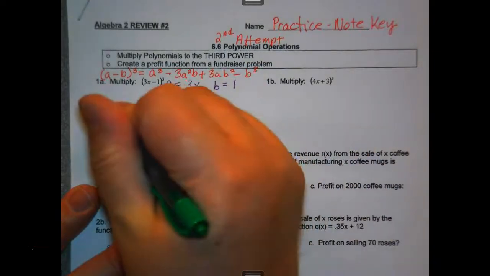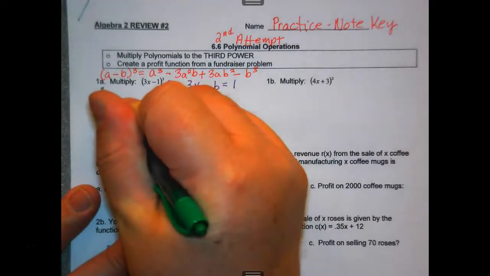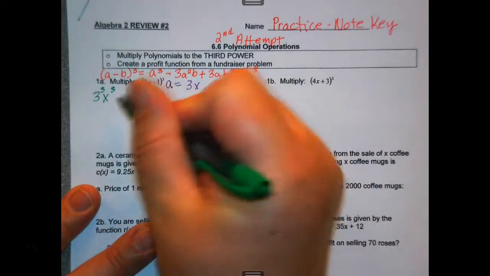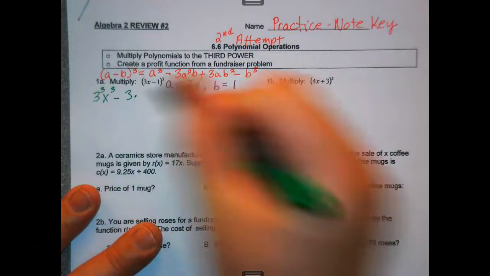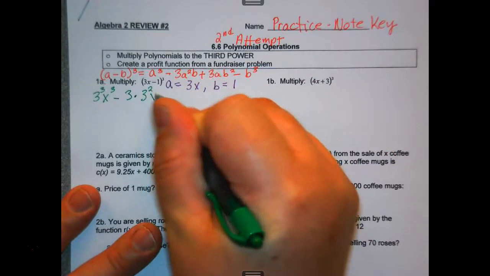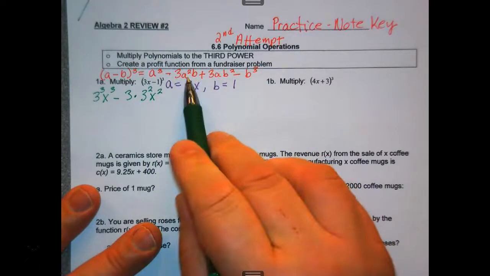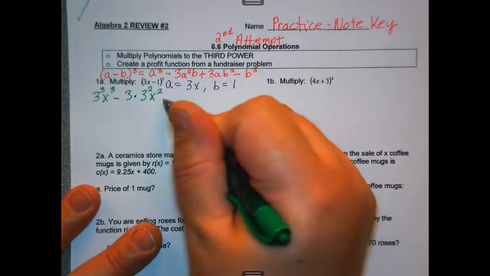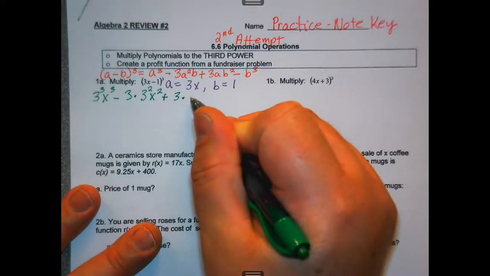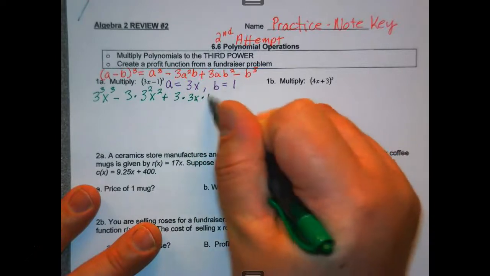So a 3 cubed x cubed minus 3 times a squared. So 3 squared x squared plus 3 times a, which is 3x, times b, which is 1.